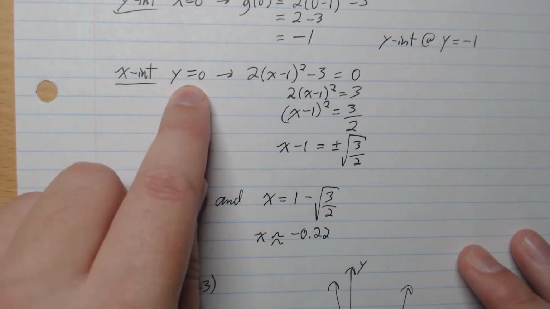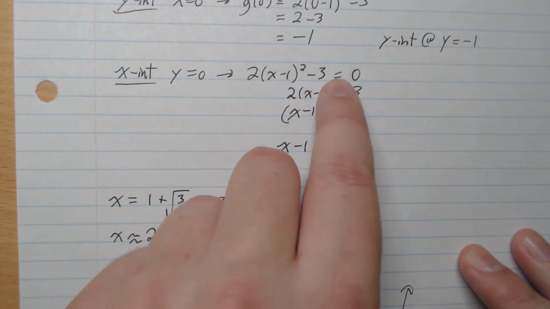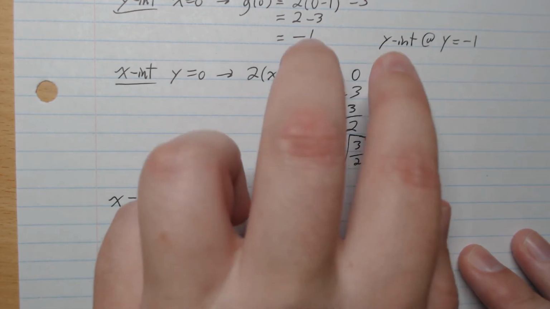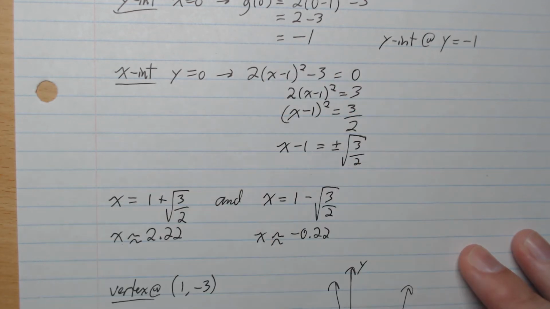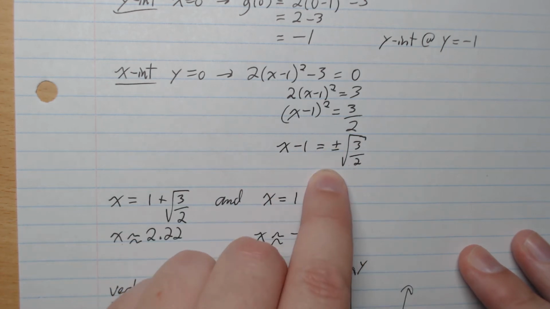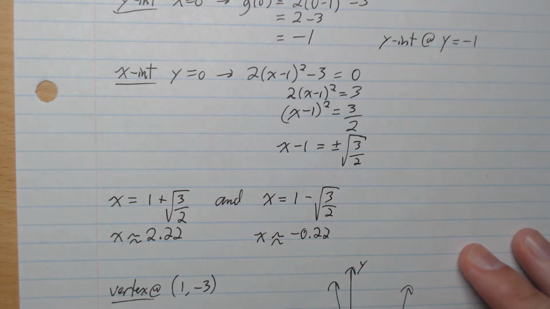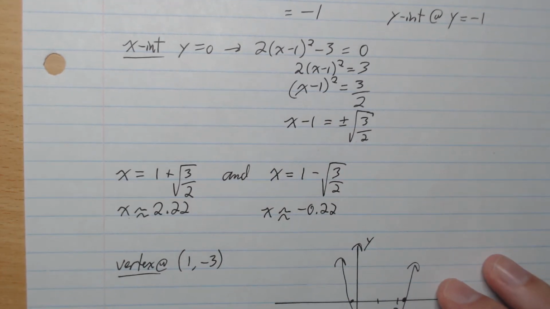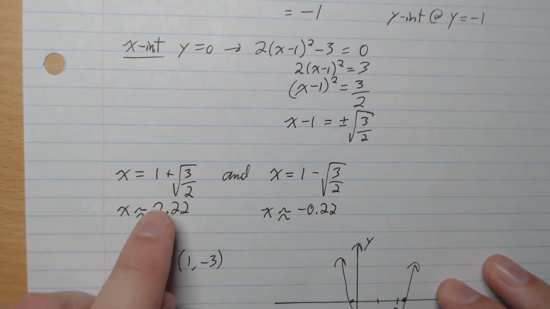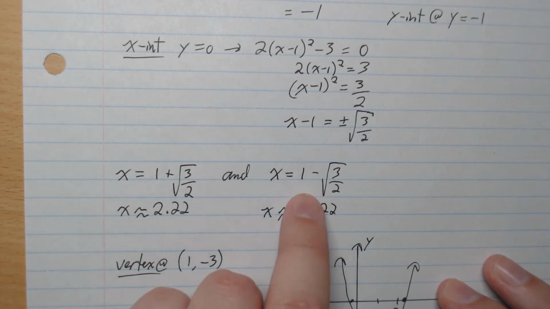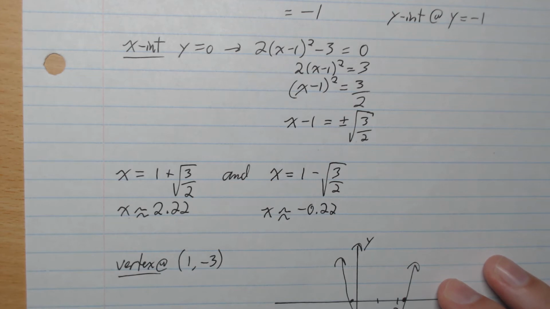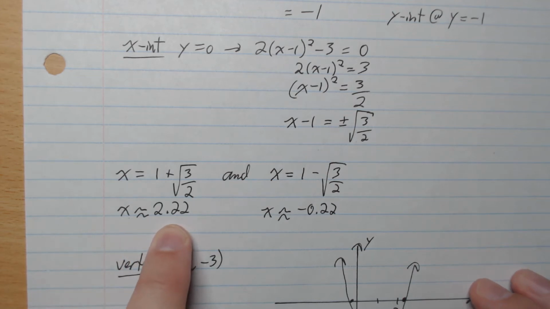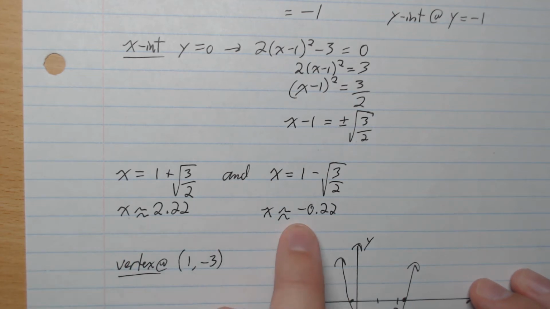X-intercept. This occurs when y is equal to 0. So we have our function equal to 0. Add 3 to both sides, divide by 2 on both sides, square root both sides. So we get x minus 1 equals plus or minus root of 3 over 2. So we have two solutions, 1 plus root 3 over 2 and 1 minus root 3 over 2, right? We added 1 to both sides here. So this is approximately 2.22 and this is approximately negative 0.22.